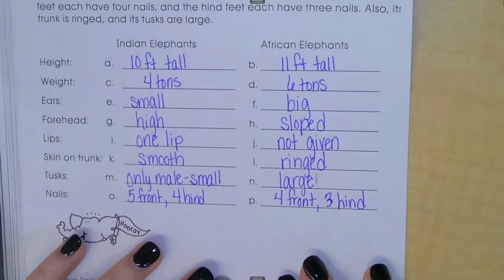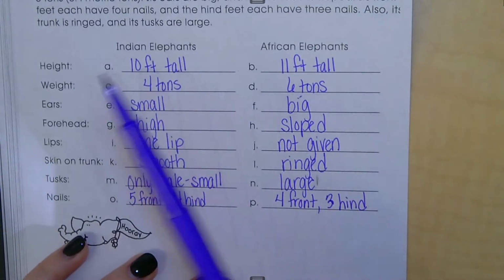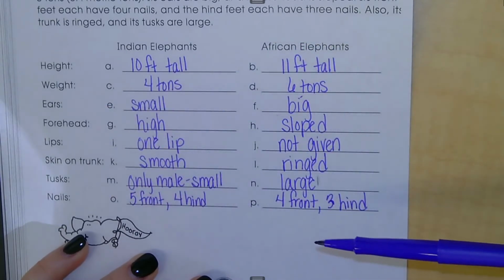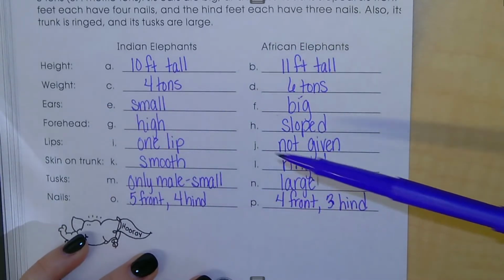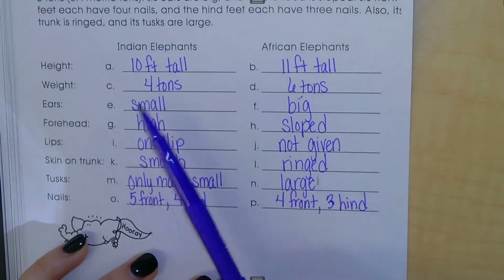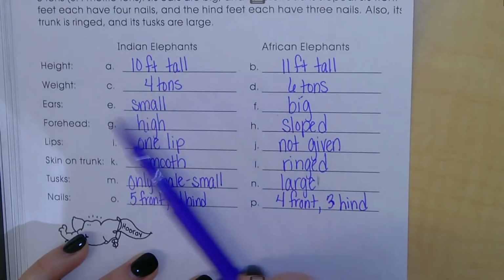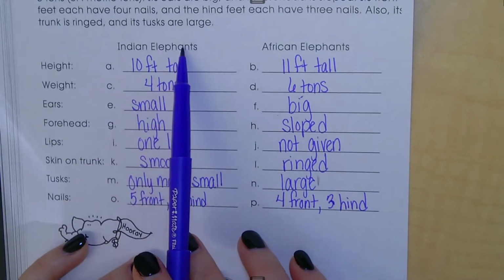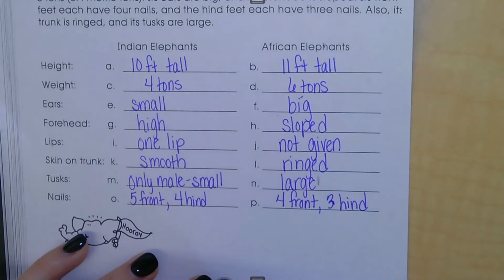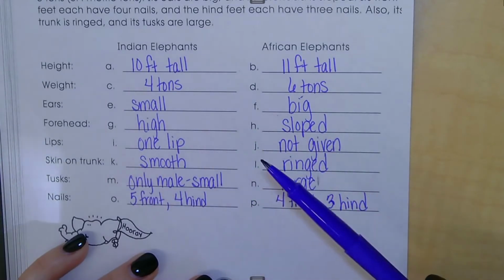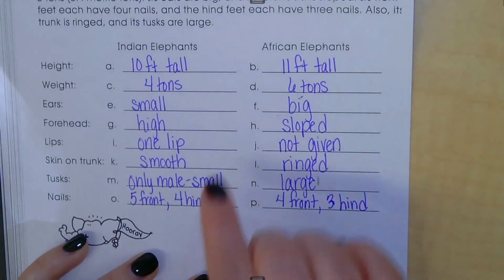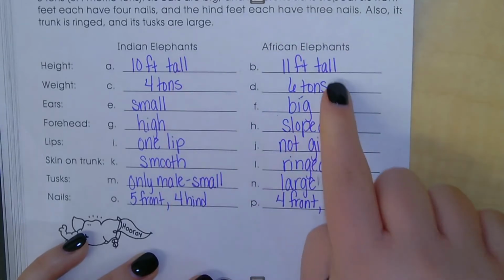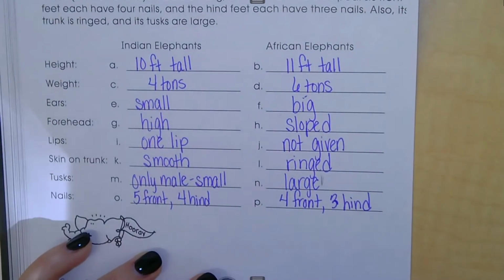So we can see that all of these details about these 2 types of elephants are different. Okay? So all of these are differences between the 2 elephants. I think the only similarity that I'm seeing is that they are elephants. The rest is all differences. Okay? Remember, the similarities are comparing. And contrasting are the differences, finding the differences.